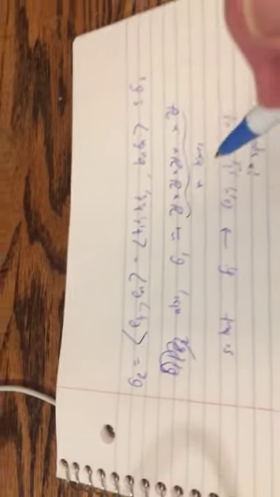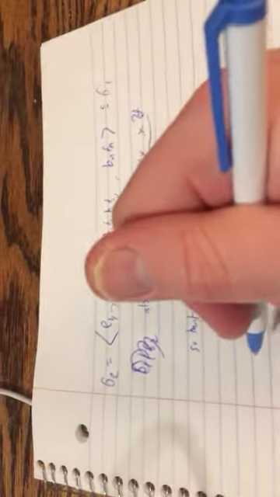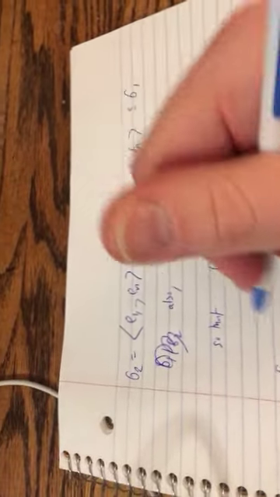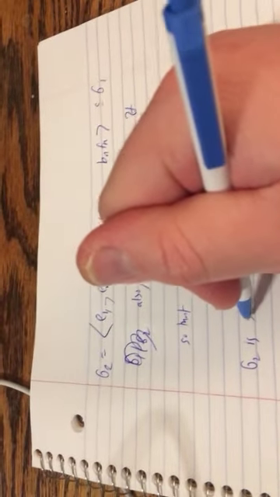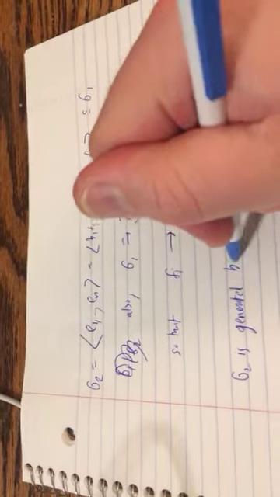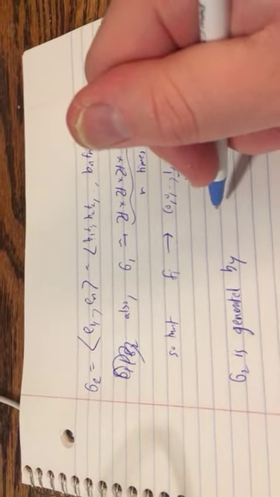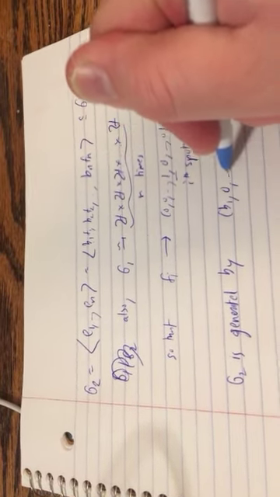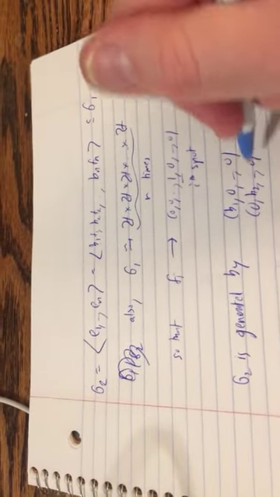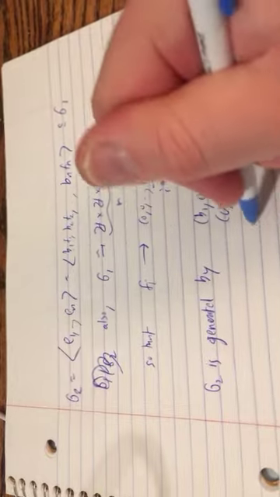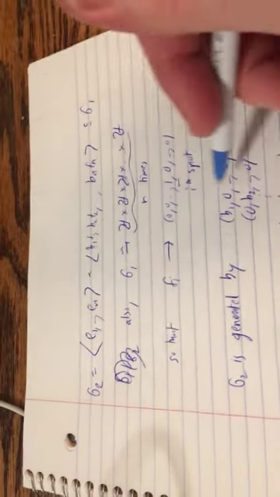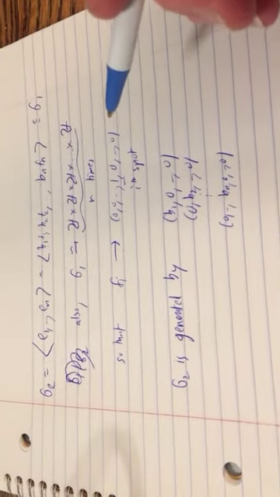So if we put that together, G2 is generated by, I could say spanned, it's more of a linear algebra word, but it means the same thing in this context, B1, 0, 0, 0, B2, 0, 0, up through Bn, 0. So G2 is generated or spanned by these elements.